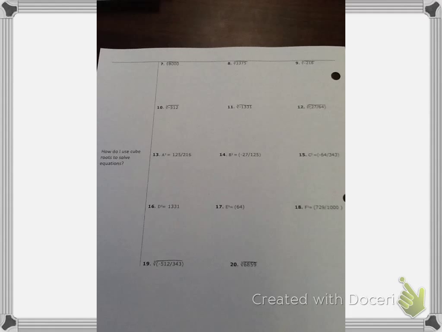Go ahead and turn your paper over. I'm going to have you try 7 through 12 for homework. See what you come up with. And then I would like to go over with you a few on the bottom.